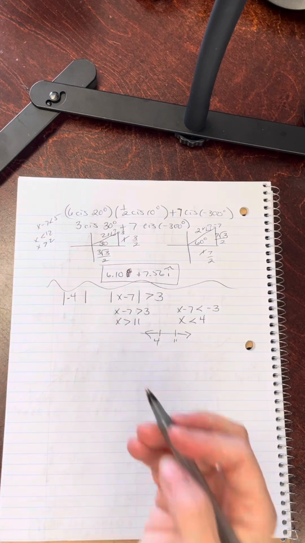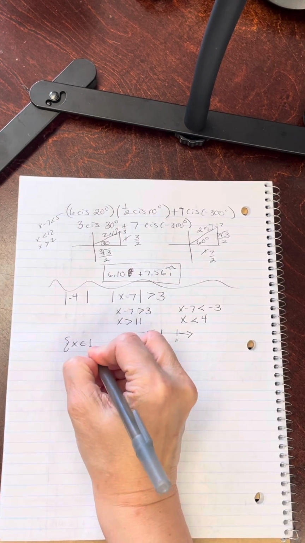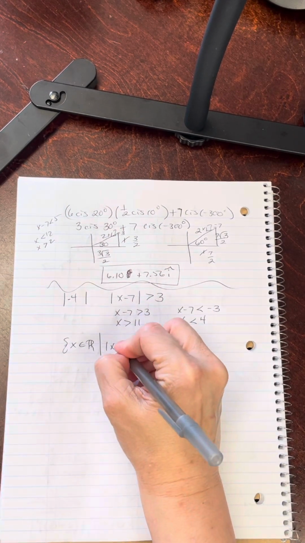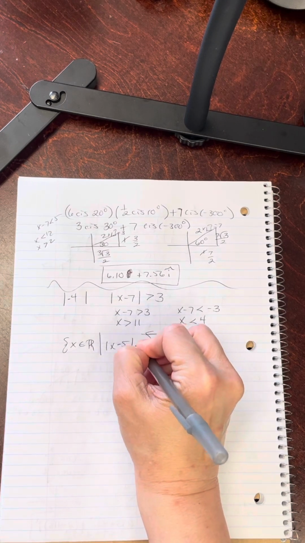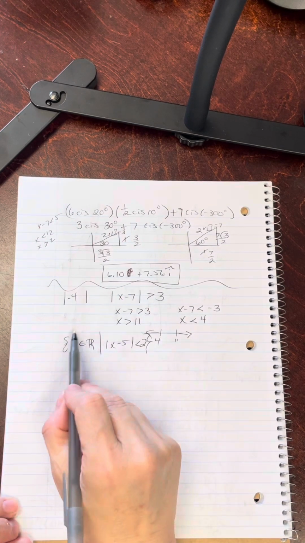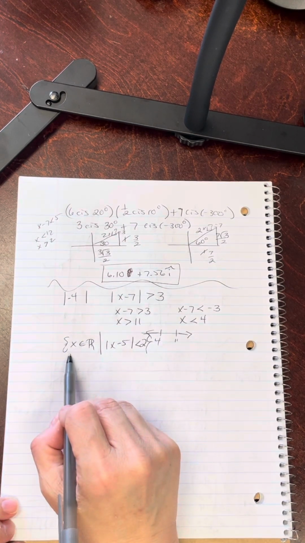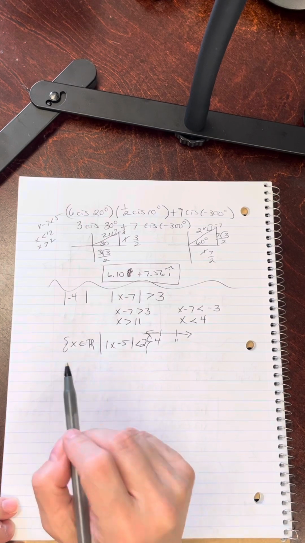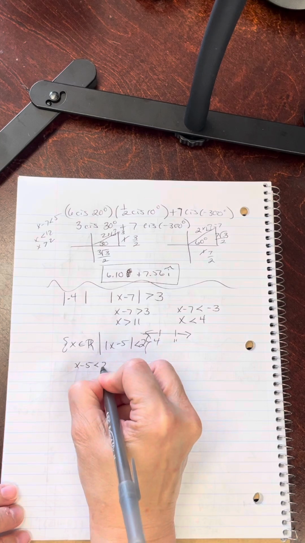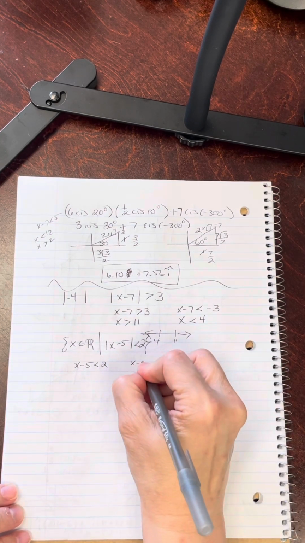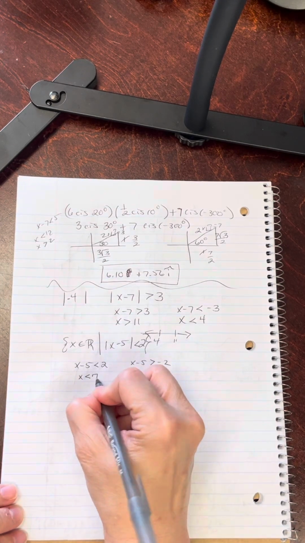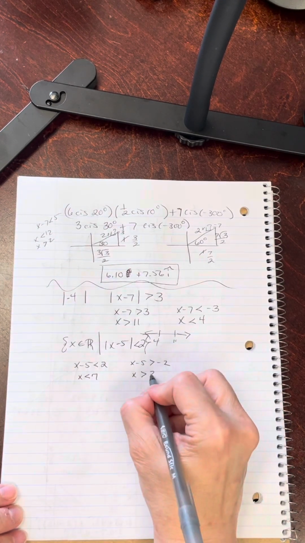It says graph, and it gives it to me in set notation. X is an element of the reals such that, is that straight up and down line, the absolute value of x minus 5 is less than 2, and then they close the set notation, and they want this on a number line, it clarifies. So this is just telling me that any x value I'm choosing is coming out of the reals, and reals is anything I can think of. So we're going to focus on the key part here. It's x minus 5 is less than 2 for the positive version, and x minus 5 is greater than -2 for the negative version. So x is less than 7, and x is greater than 3.